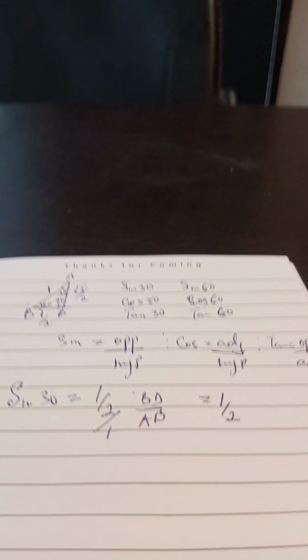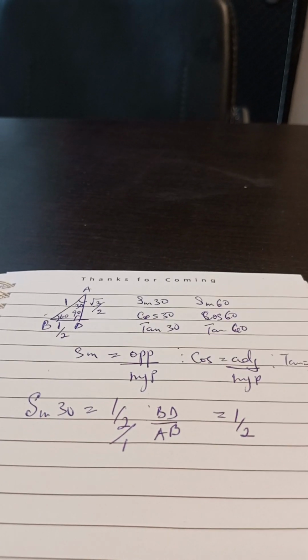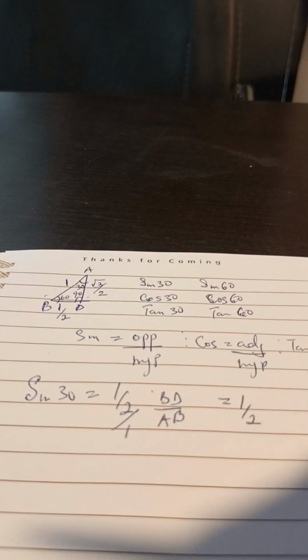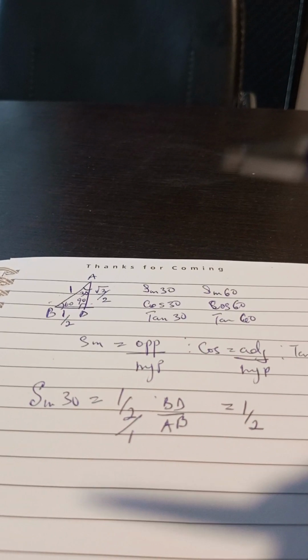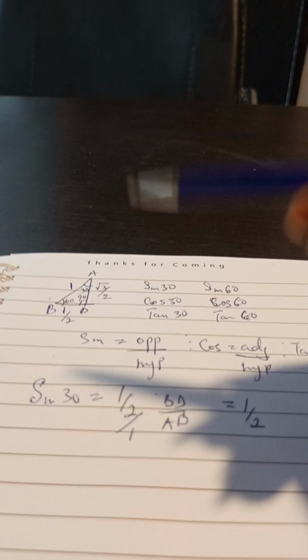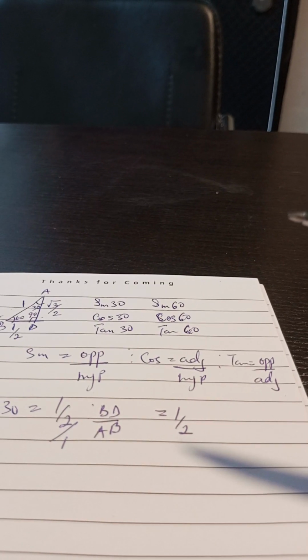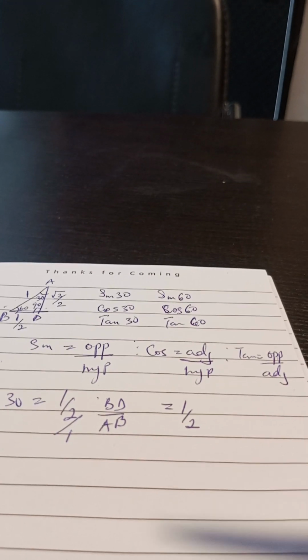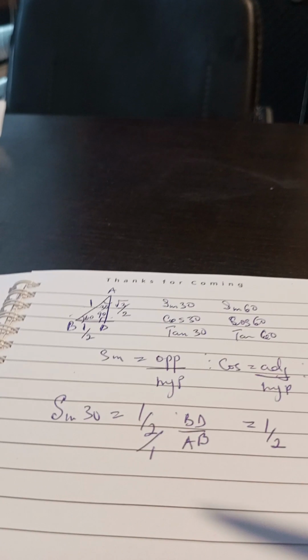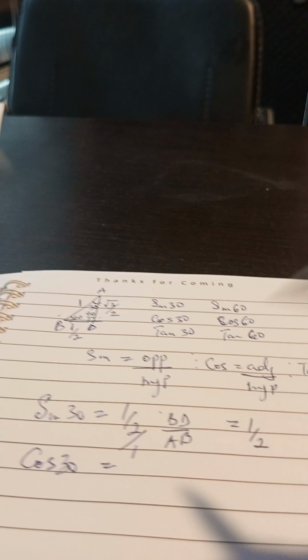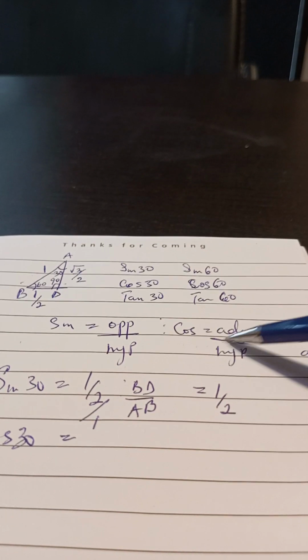So there is no need of cramming that. This is how it is derived. It is derived from dividing an equilateral triangle to form a right angle triangle. And you go with your SOHCAHTOA. Sine is opposite over hypotenuse. So sine 30 is half. So cos 30 will be adjacent over hypotenuse.